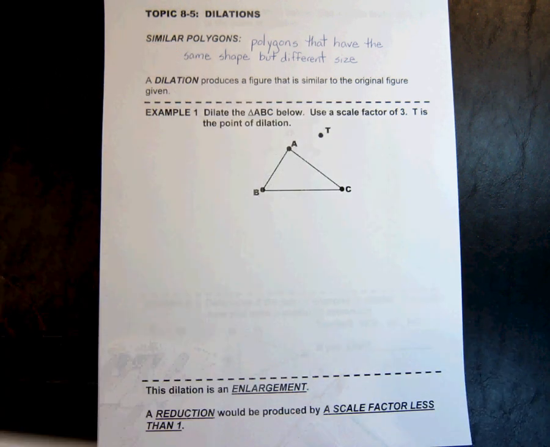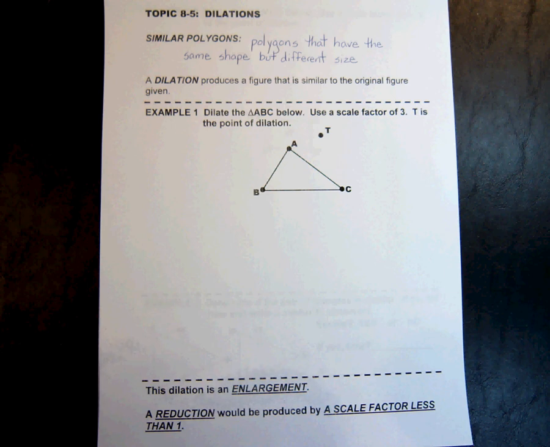Okay, the first thing you're going to want to do is mark from every vertex in your drawing of this triangle ABC. They want to scale it from T, that's the point of dilation, by a factor of 3 times its size. So from point T, you're going to want to draw some lines.